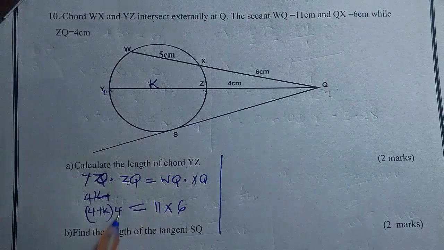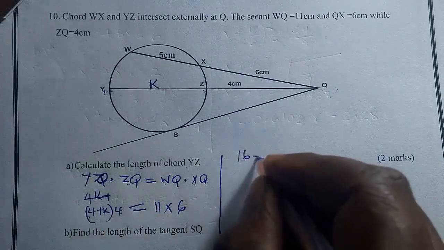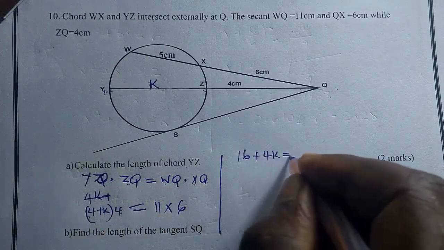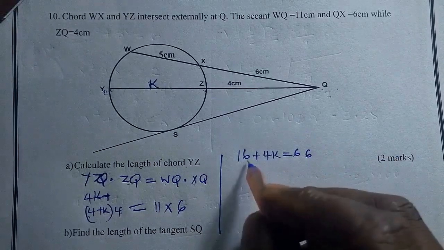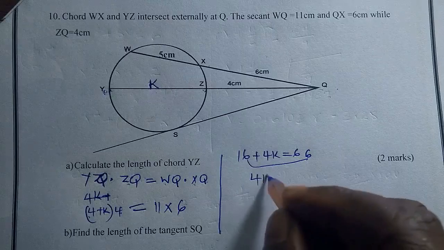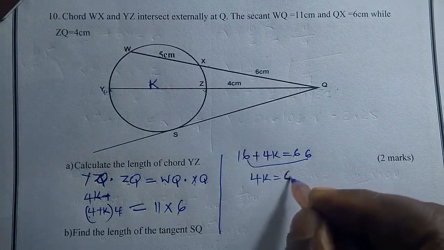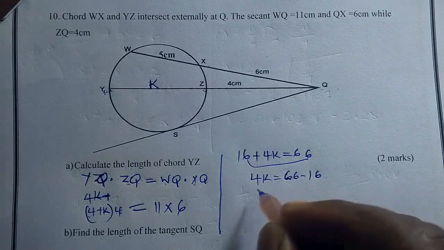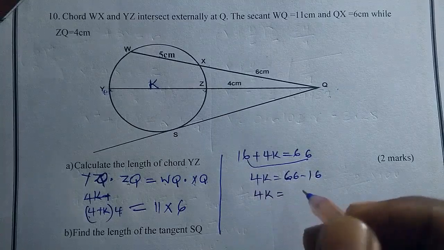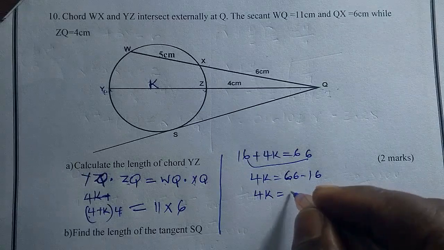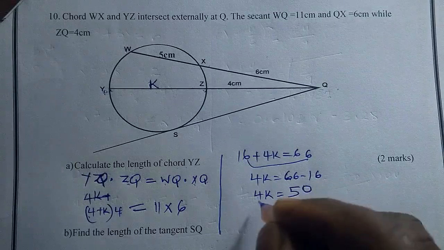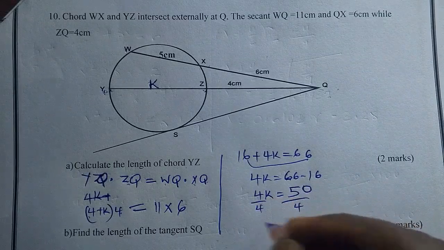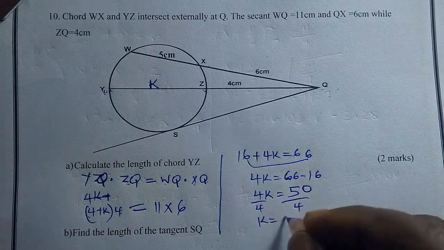This times this, that is 16 plus 4K equal to 66. 4K is equal to 50. So you divide by 4, so K is equal to 12.5.